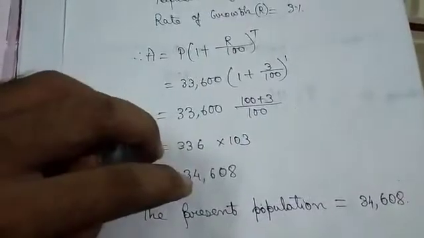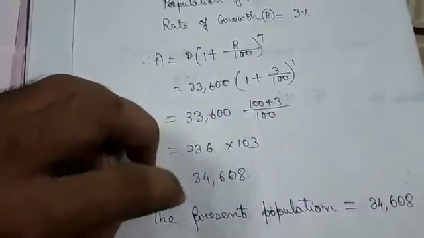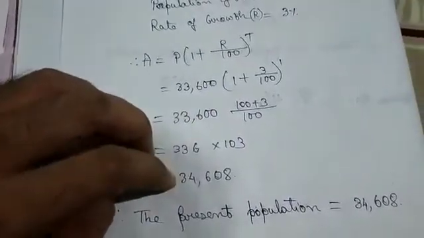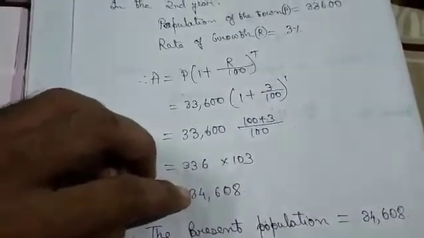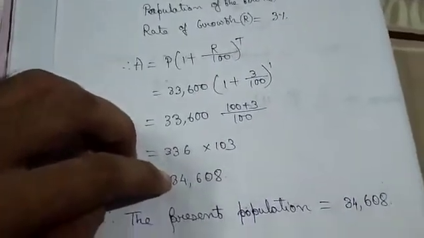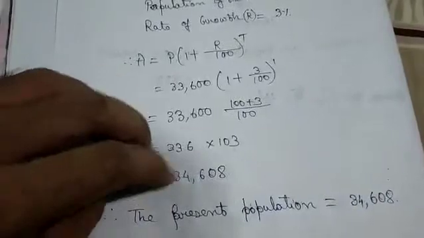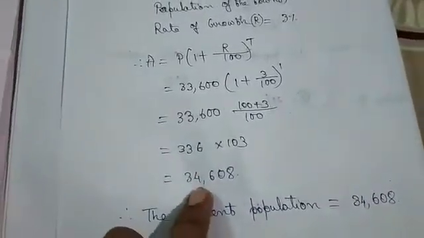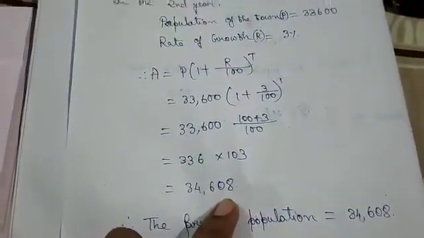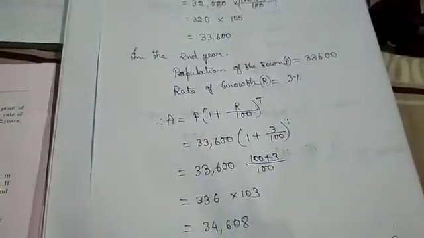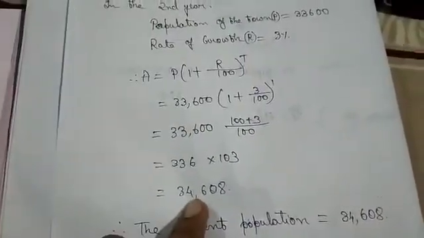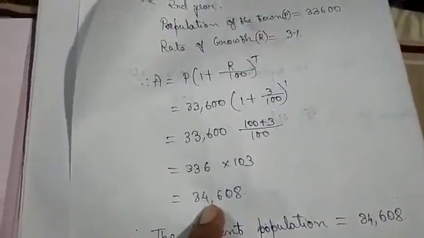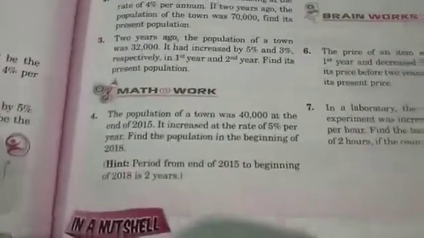So it has become that for 3% growth, the next year the growth of population is 34,608. So therefore, the present population will be how much? This year it is 34,608, because for the first year it is 33,600 and for the second year it is 34,608.